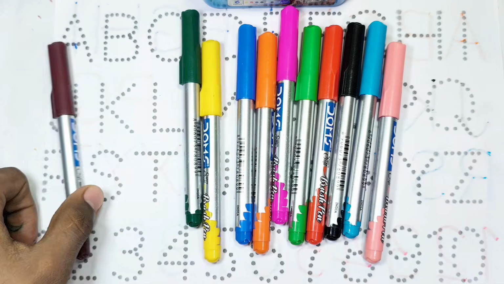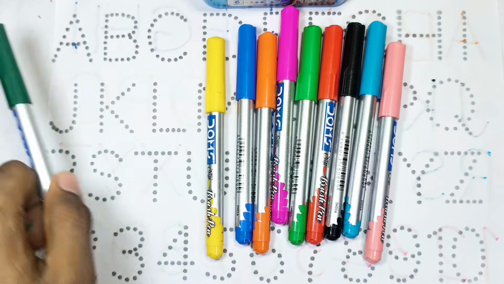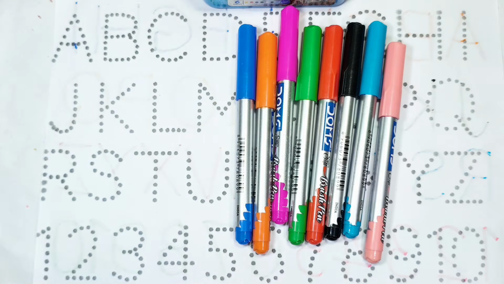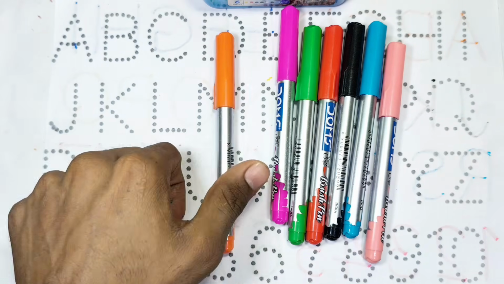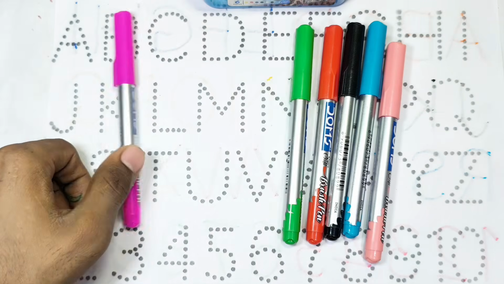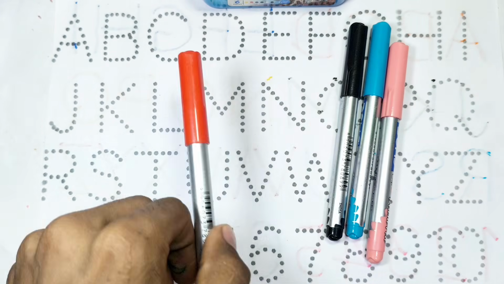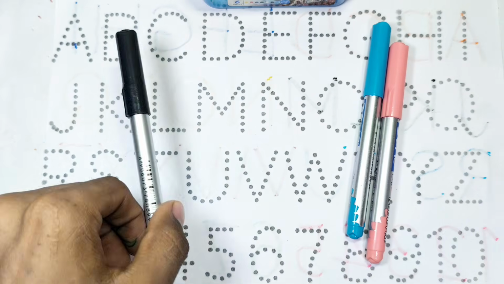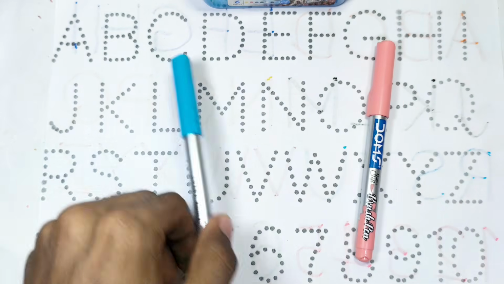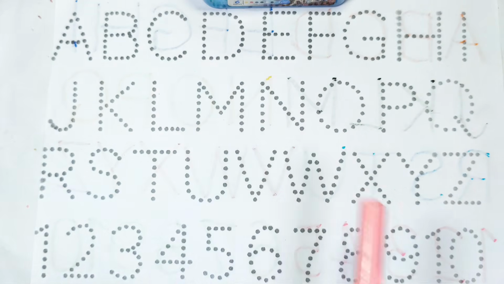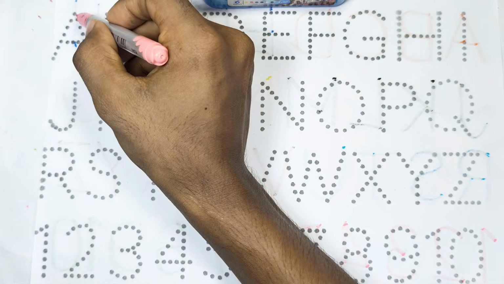Purple color, brown color, green color, yellow color, blue color, orange color, pink color, light green color, red color, black color, sky blue color, and light green color. So kids, now you draw alphabets.